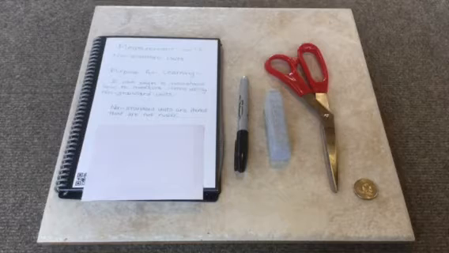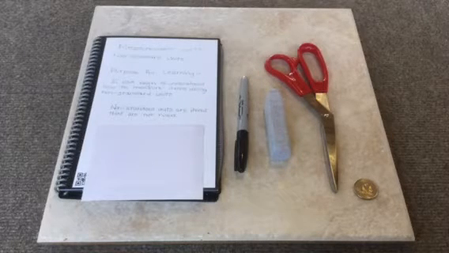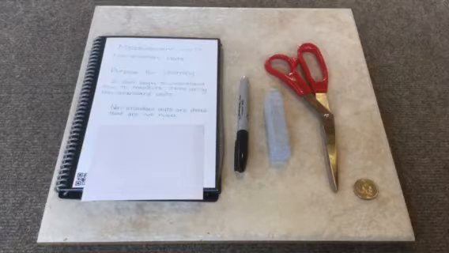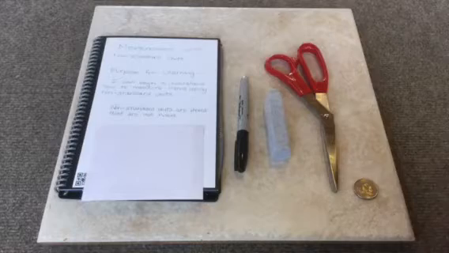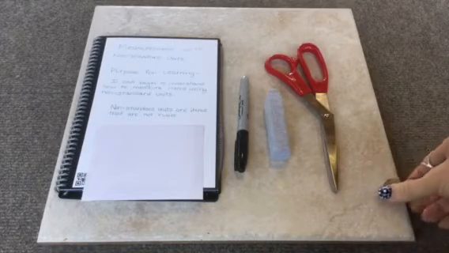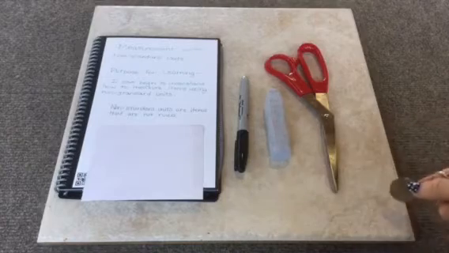Being able to use these non-standard units allows us to see how things compare in size to one another without having to start with a ruler. It gives us an idea. I'm going to measure today using this non-standard unit. I'm going to use a quarter.